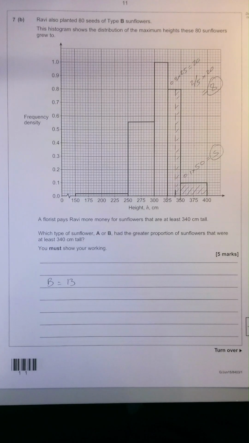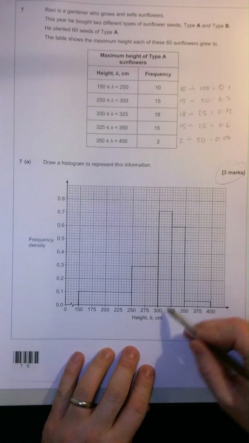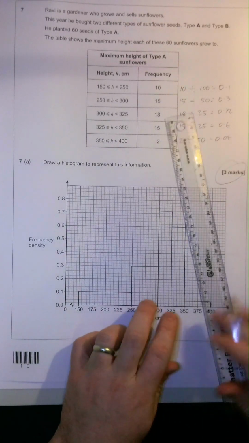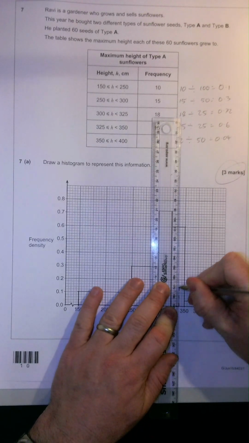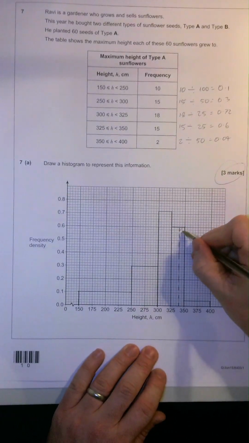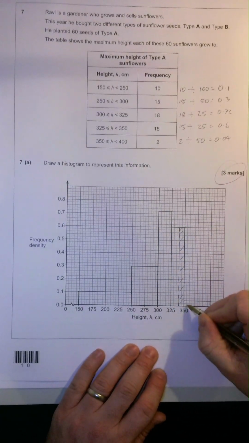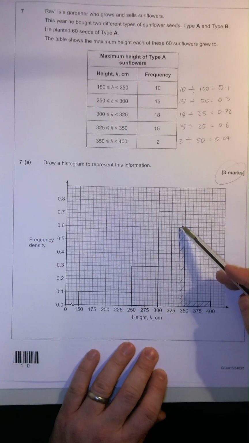Now, let's do the same for our previous histogram. How many of these were over 340? We'll do exactly the same. I've done my dotted line, and I can highlight the number of those over 340.